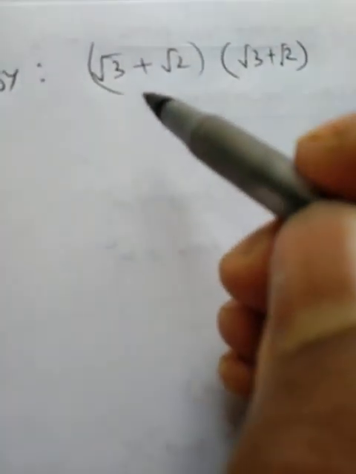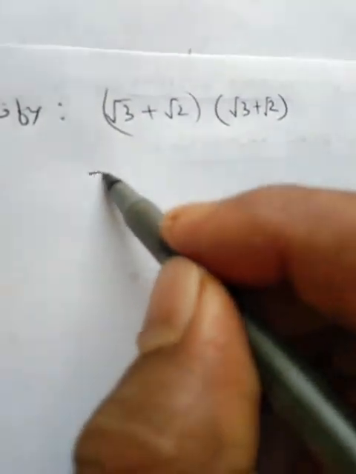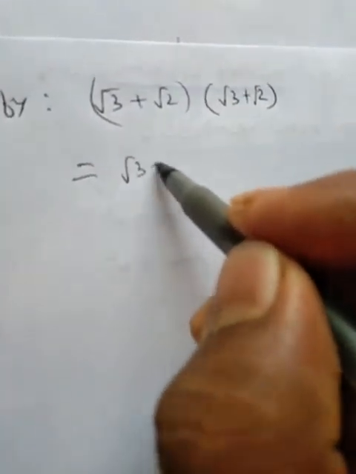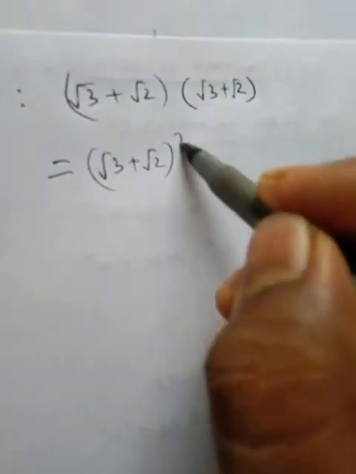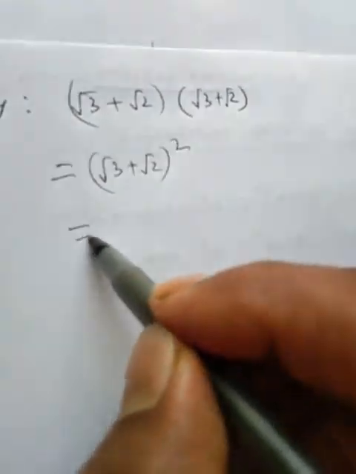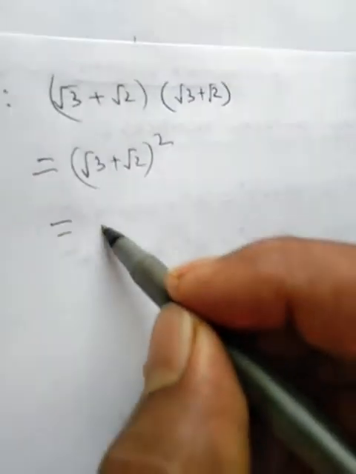Now let us take one example. We have to simplify root 3 plus root 2 into root 3 plus root 2. As both the terms are the same, we can write this as root 3 plus root 2 whole square, and then we can use the a plus b whole square formula.